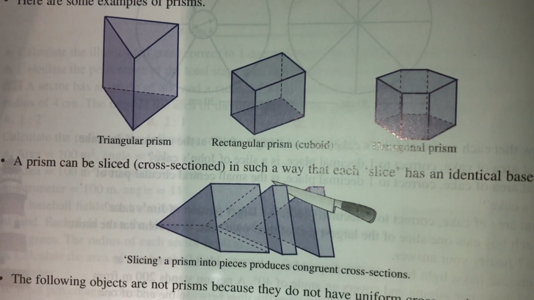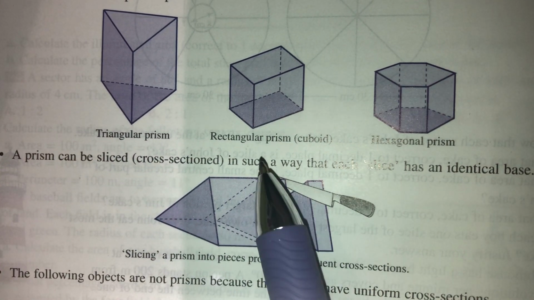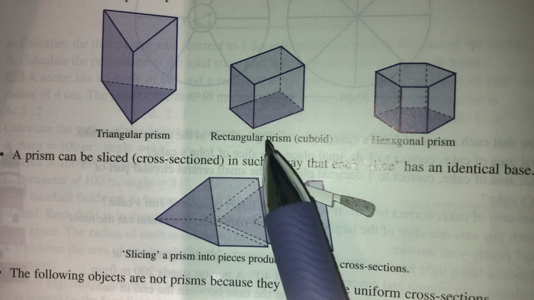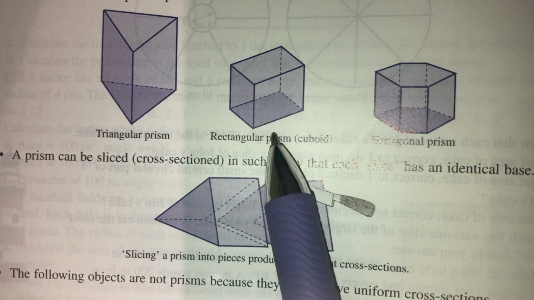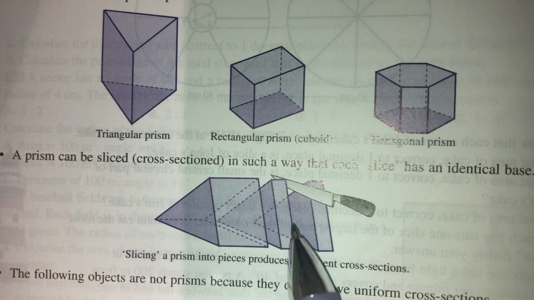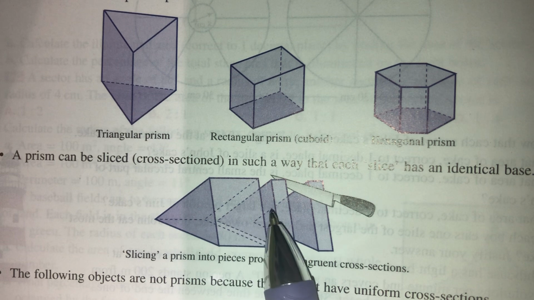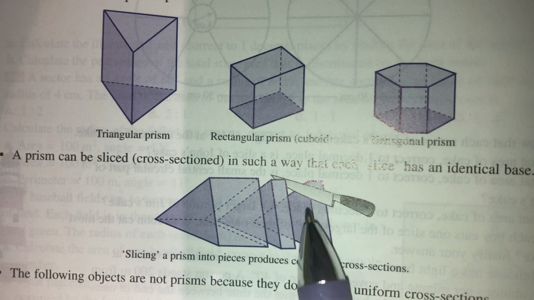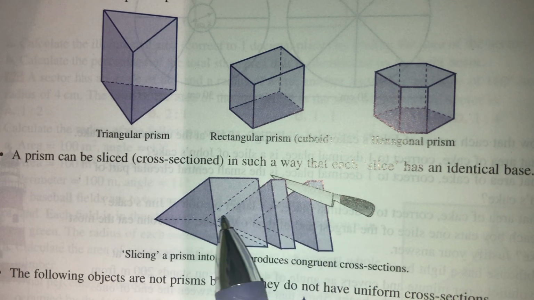Now you might hear the word cross section. A cross section is what you see if you chopped any of these in half, like chop that, chop that, chop that, and as it shows in the picture, each of these produces the same look. All right, so not the width of it here, but it is a triangle, triangle, triangle, and that never changes.